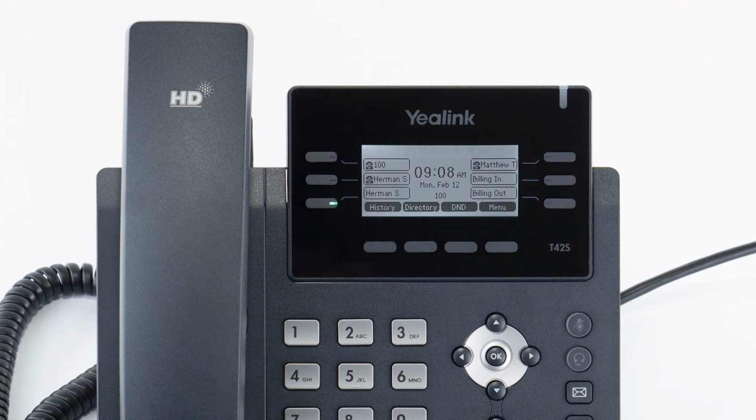To access the directory, press the Directory soft key from the idle screen. Press the Enter soft key on All Contacts. You will see the entry listed in your directory. You can select the entry and press the Send button to dial out to the contact. You can also press the Add button and add additional contacts directly to the list.